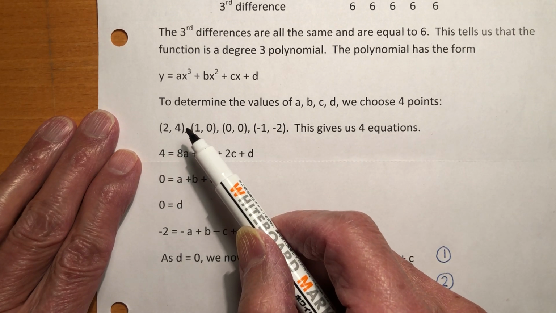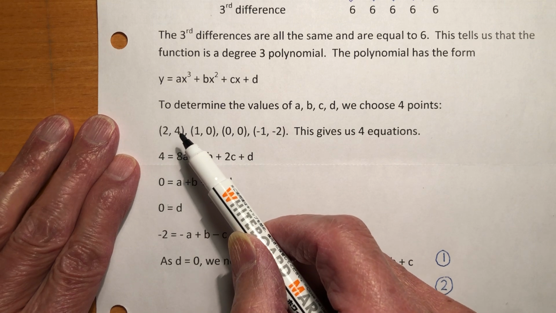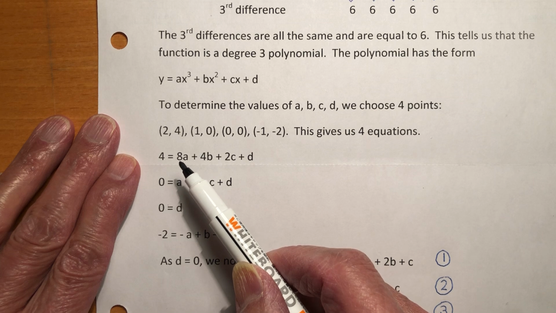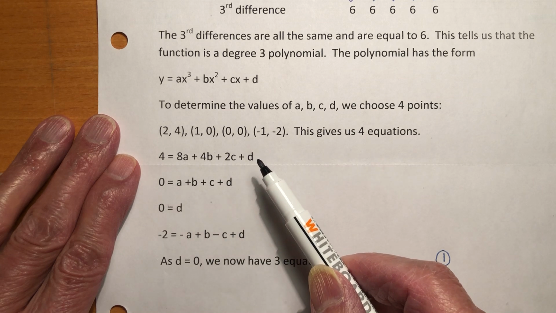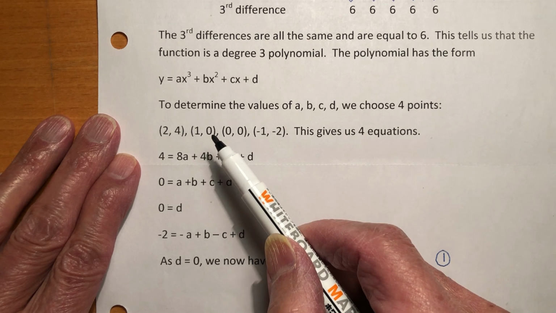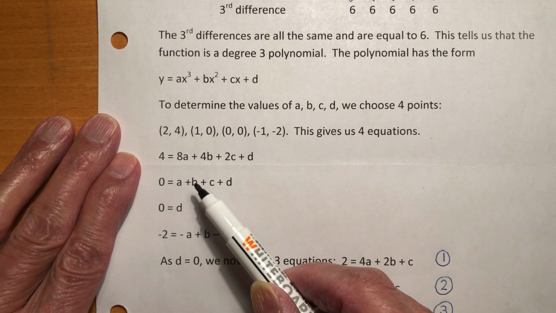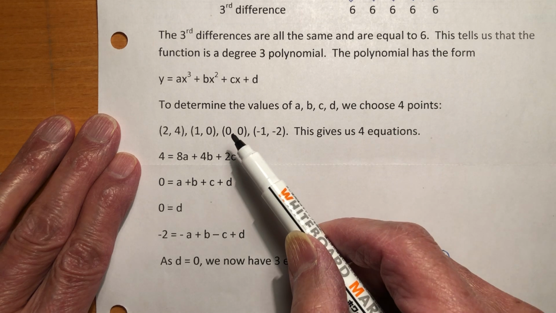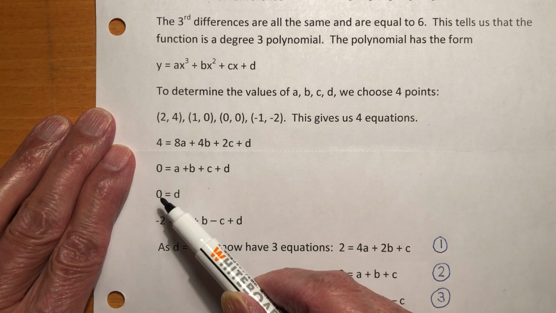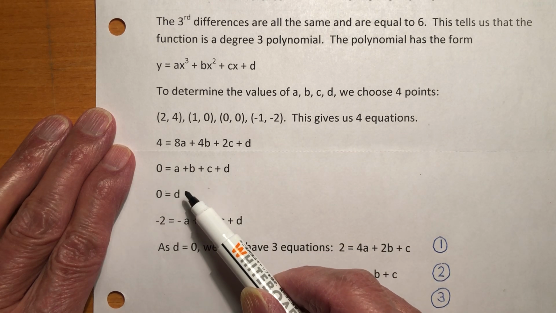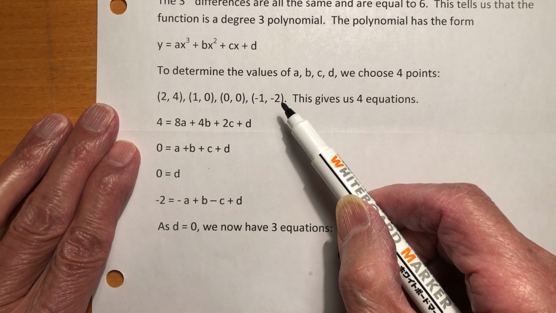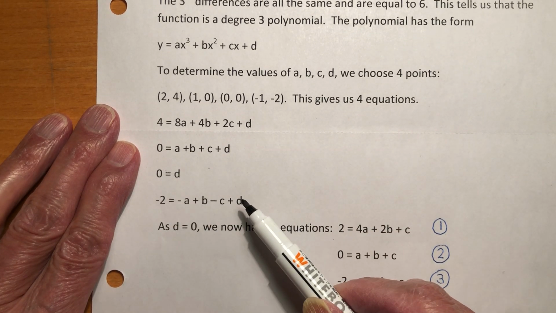From 2, 4, which means x is 2, y is 4. So y is 4, x is 2. 2 cubed is 8. So I have this equation. From this point, x is 1, y is 0. So y is 0, x is 1. This point is when x is 0, y is 0. So I have this equation. From this point, when x is negative 1, y is negative 2. So I have this equation.